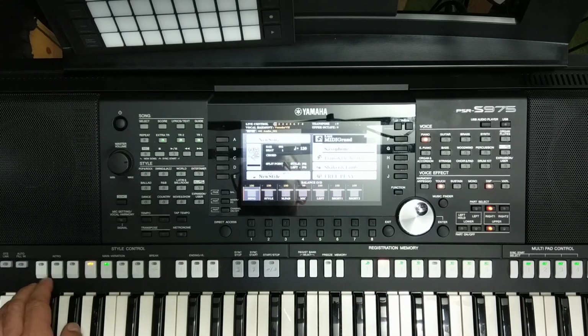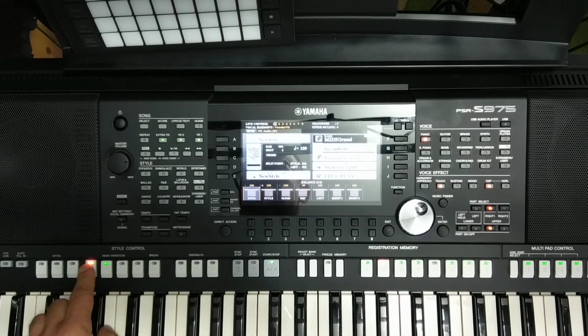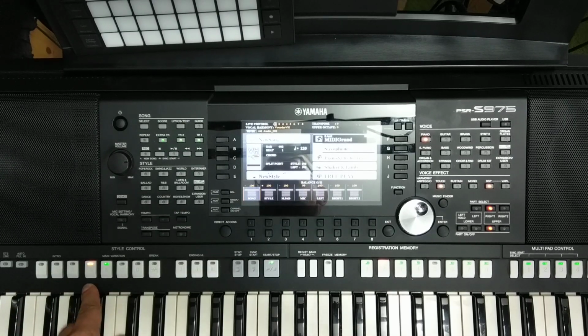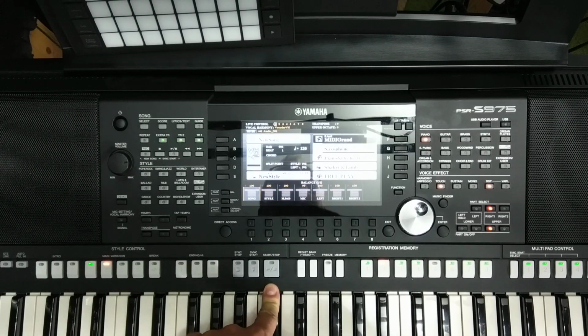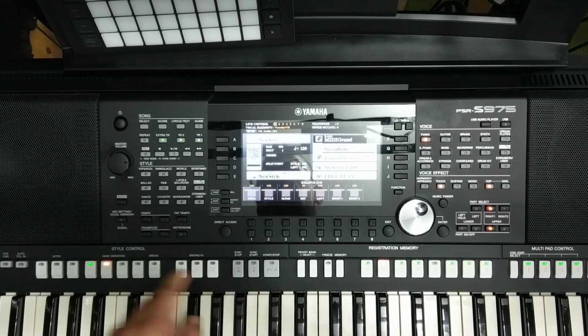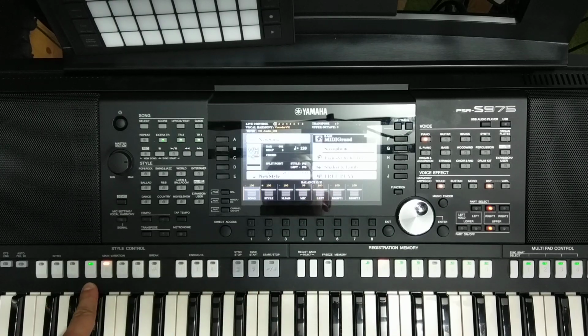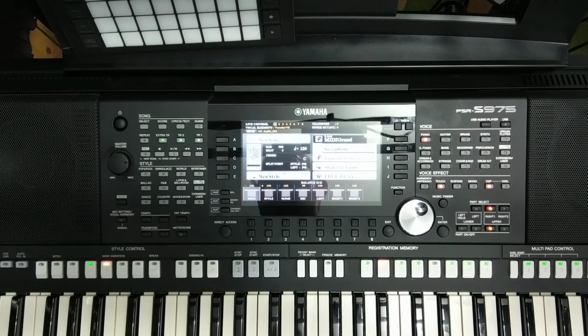So let's switch to variation A. Variation B doesn't have fill in B, but if we are in B, there is only a bass line.